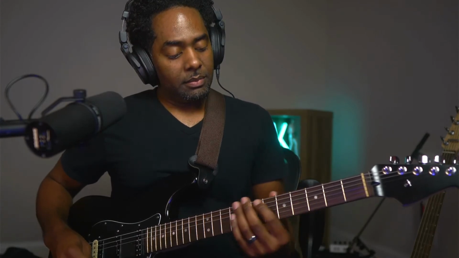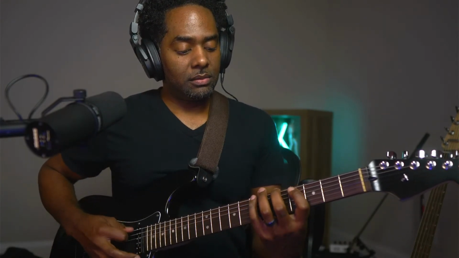What I would like to show you initially is something called power chords. Some of you already know what those are. A power chord is basically a chord that consists of the root of that chord, the one, and the fifth. So 1 and 5. If I were to play a major scale, 1, 2, 3, 4, 5.